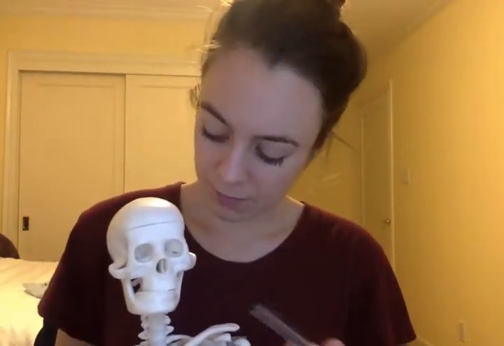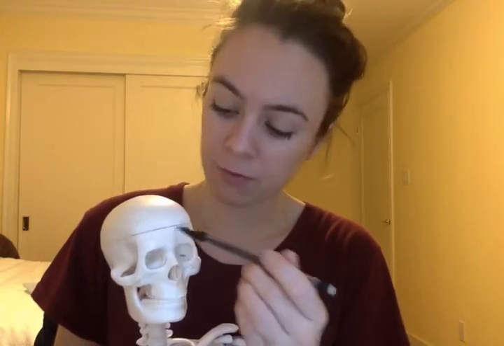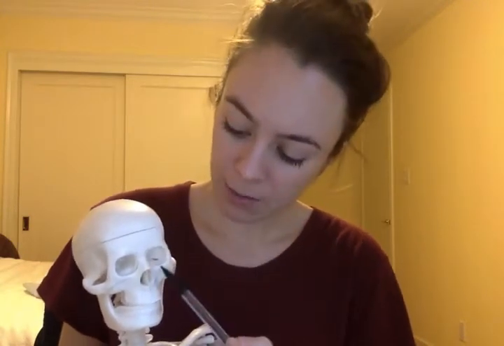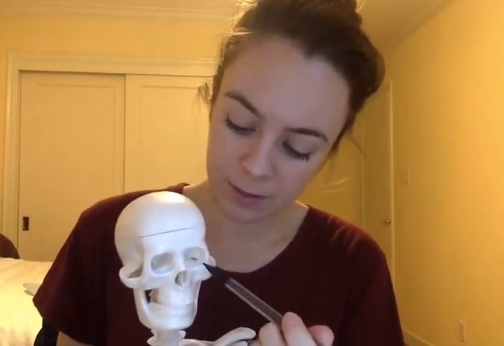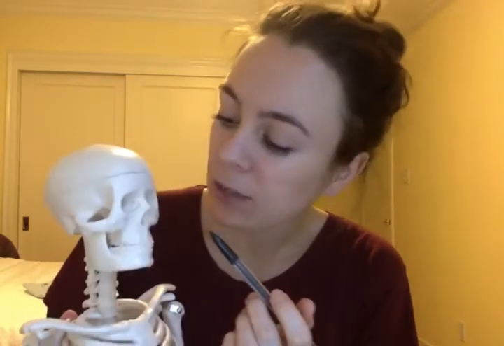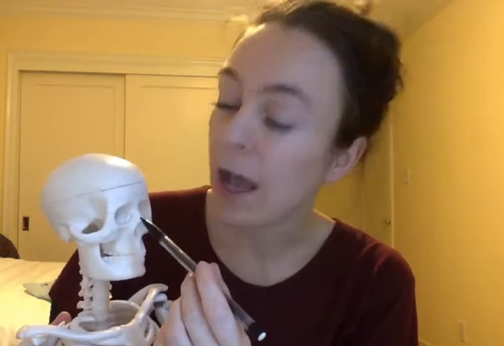So, starting with the anterior view, we have the maxilla, which is the upper jaw. We have the mandible, which is the lower jaw. Nasal bone, frontal bone, or your forehead. Zygomatic, or your cheekbones. Sphenoid bone, which is seen in the middle of the orbit. And then your lacrimal and your ethmoid bones.